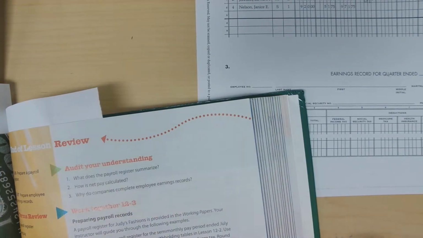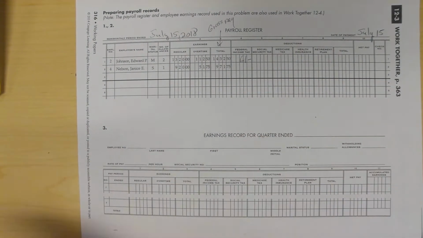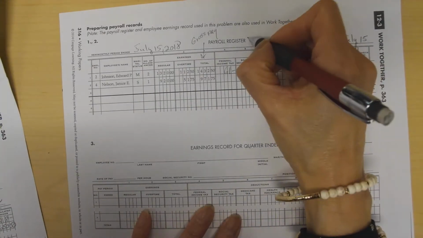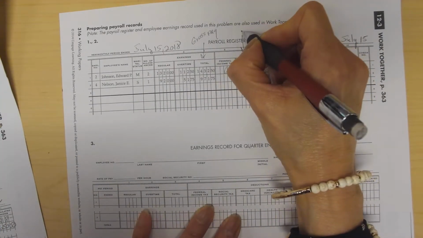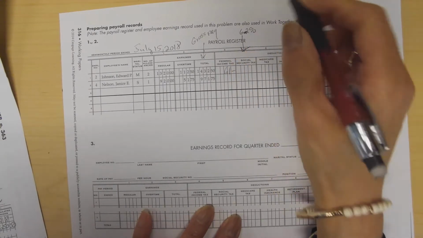Then as we go across, your instructions say that we need to calculate how much will be taken out of his paycheck for Social Security. And right here we'll make ourselves a note that Social Security is 6.2% of gross pay.